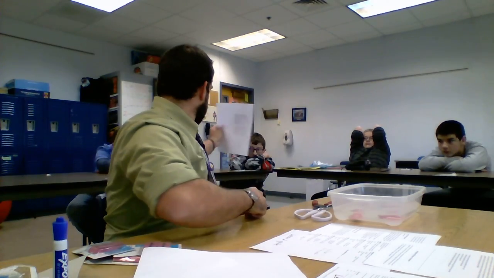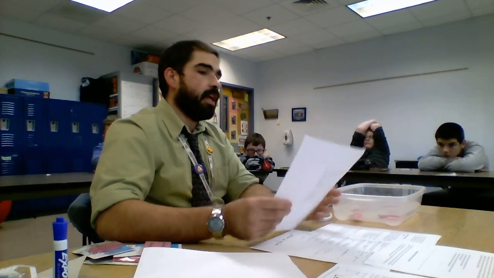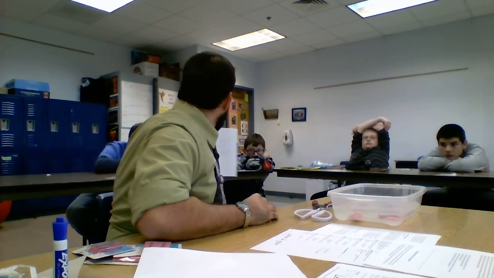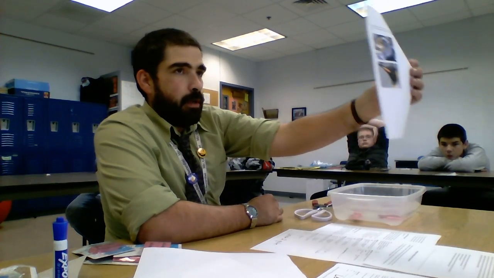For this one, I typed this up. This says, station number 1. There are rubber erasers in a tub of water. These erasers represent fish for the birds to eat. This is a fish-eating beak that is very strong, to grab a fish and hold on to it while hunting. I also have 2 pictures of birds that have that beak: an American bald eagle, and what looks like an emperor penguin.